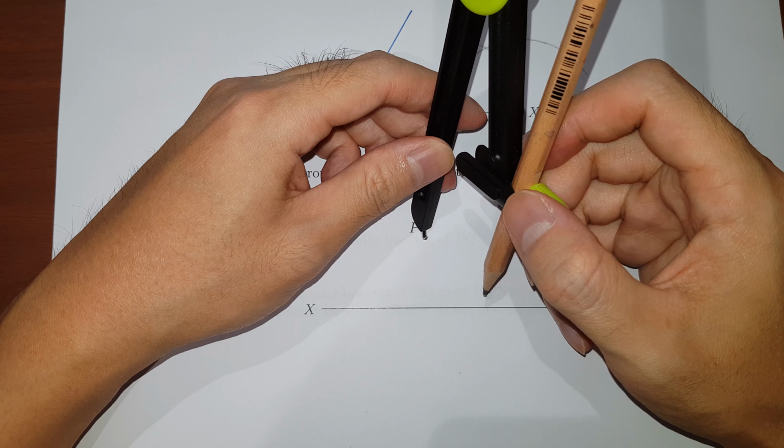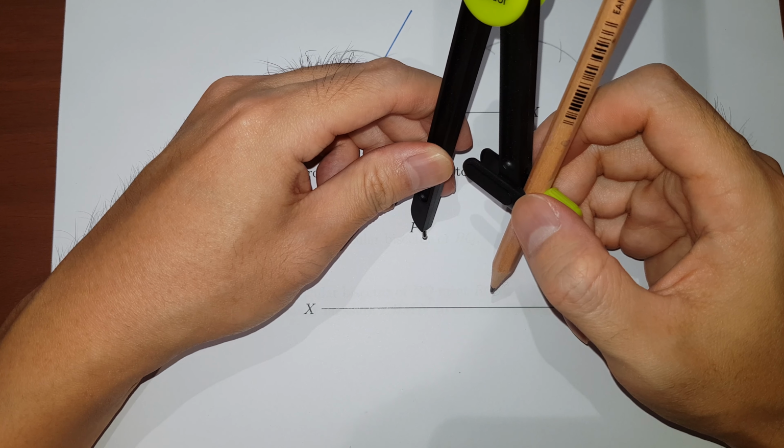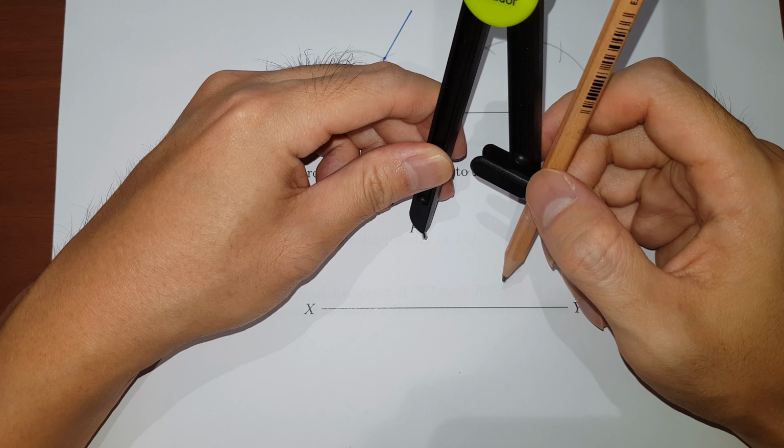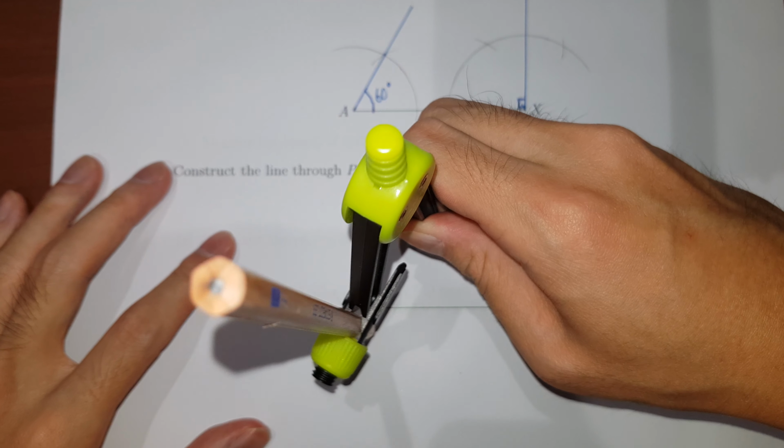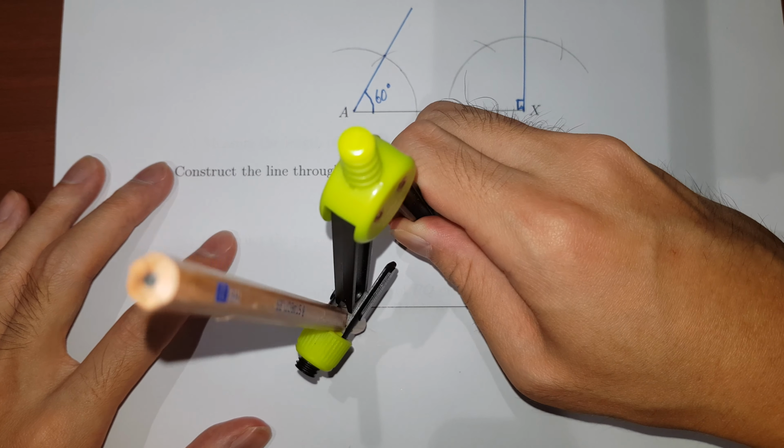So what I want to do is put my pin at point P. I want to open my arm so that it's longer than the length of the line. Okay, so slightly longer. You can see down there. What I want to do is make sure you don't lose the point. Sometimes it slips, so you've got to be a bit careful. So what I want to do is draw an arc there, and draw an arc there.